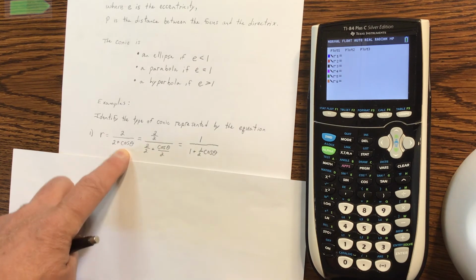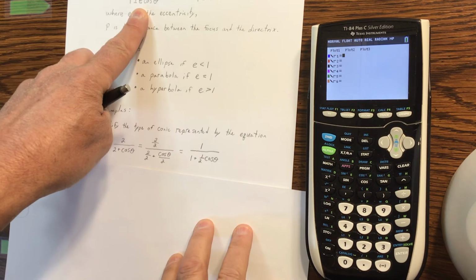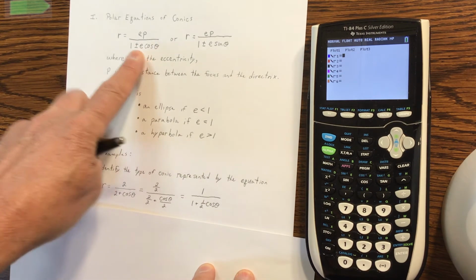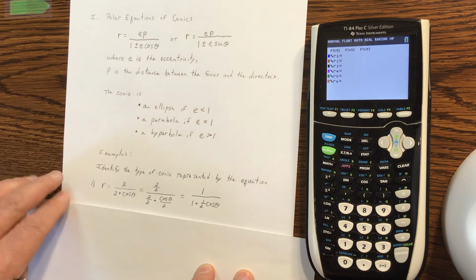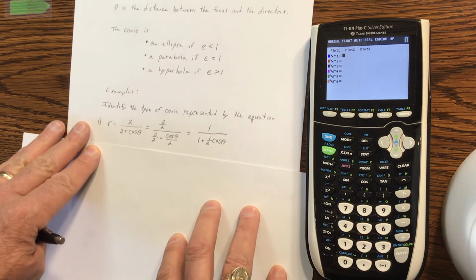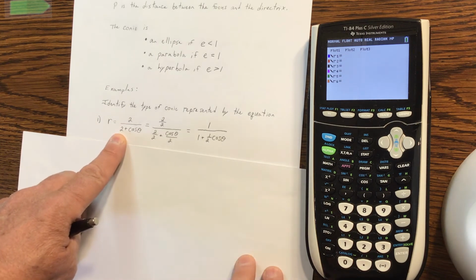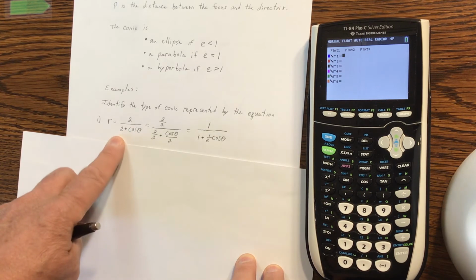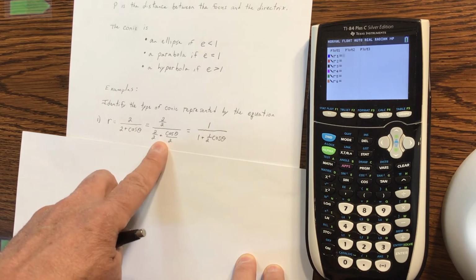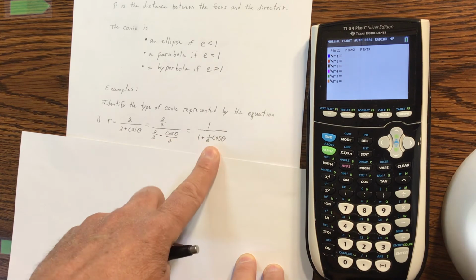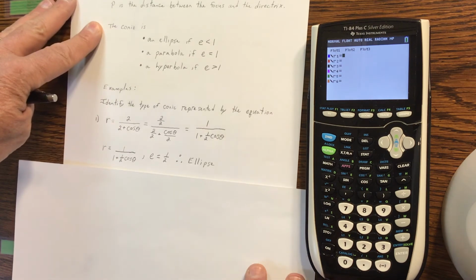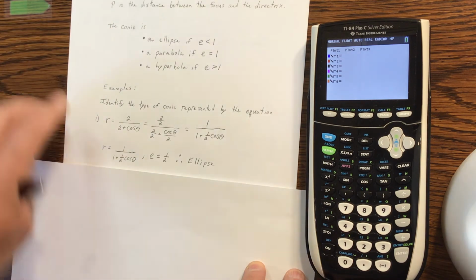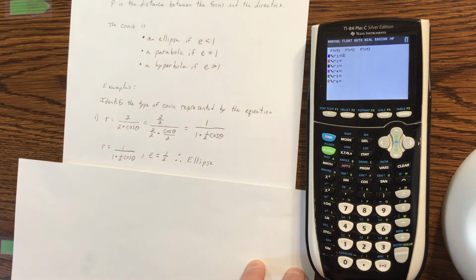If you go back up to the form above, you're going to notice that in the denominator we need a value of 1 right here. So what we have to do is get a 1 here, so I divide by 2. And since we're dealing with an equation, we have to divide everything by 2. That's what I did right here, and then simplify it. This is your polar equation that represents a conic.